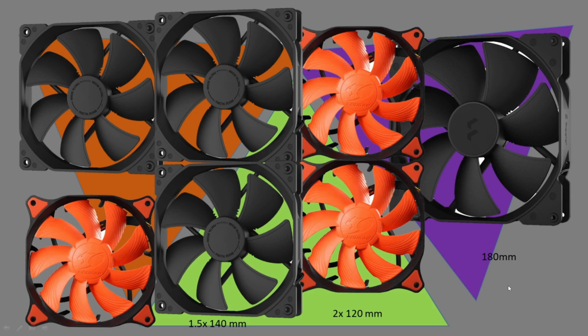Today we're going to be taking a look at comparing one 180mm fan versus two 120s versus basically 1.5. It's really 2 in the test, but 1.5 because of the size of my testing apparatus, 140mm fans, and we're going to be comparing that directly against how one of each 120 and 140mm fan do it. Let's get right into it.